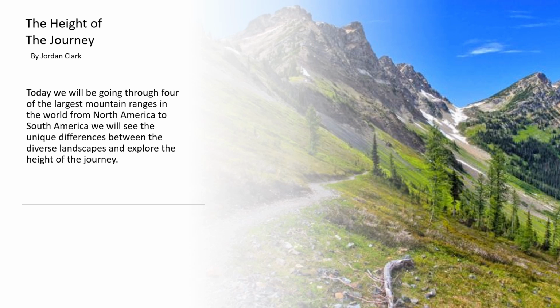Today we will be going through four of the largest mountain ranges in the world. From North America to South America, we will see the unique differences between the diverse landscapes and explore the height of the journey.